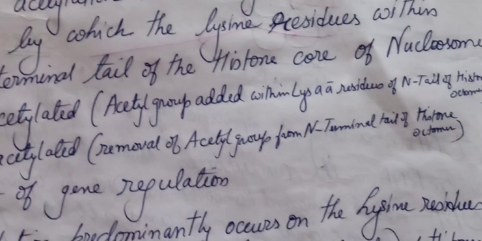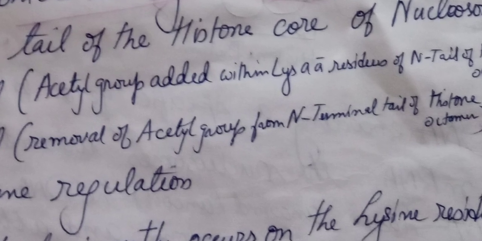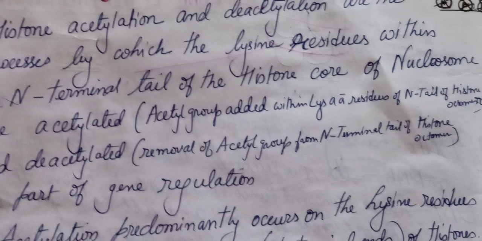It is written very small, so I hope you can see. So see what it says: removal of acetyl group from the N-terminal tail of the histone octamer. So this acetylation and deacetylation are the basics of chromatin modification, regulation.